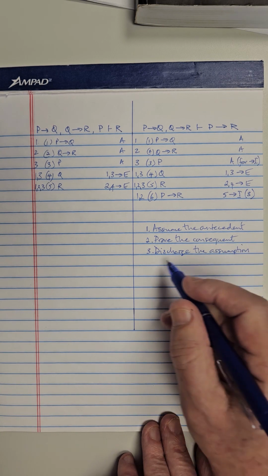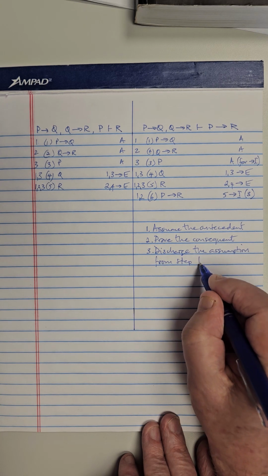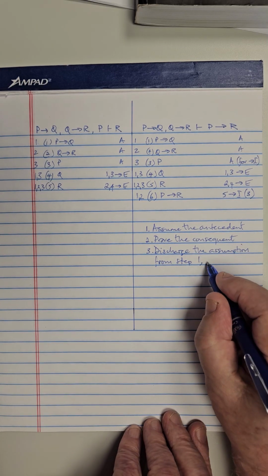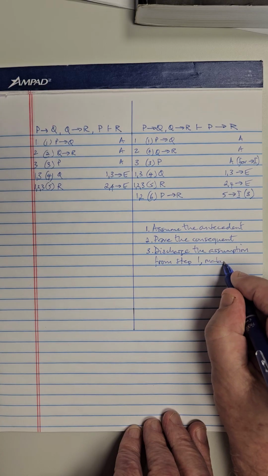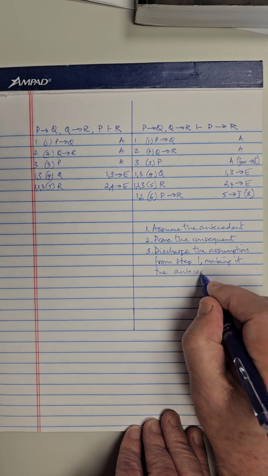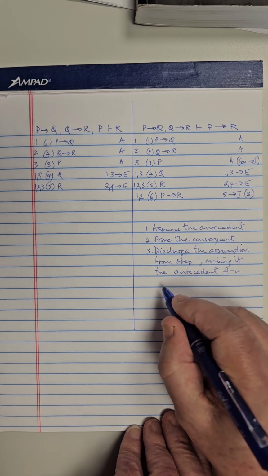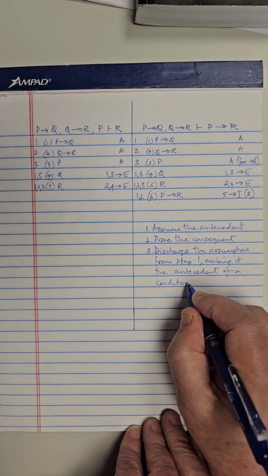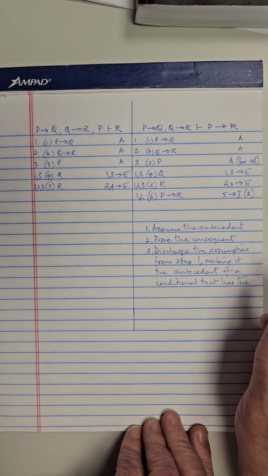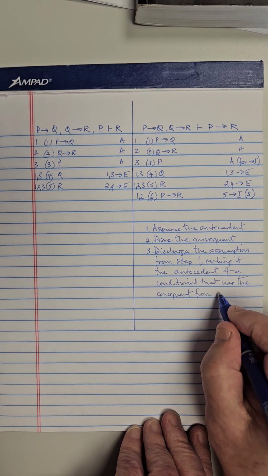So when you discharge the assumption from step 1, where you assumed the antecedent, you make it the antecedent of a conditional that has the consequent from step 2.